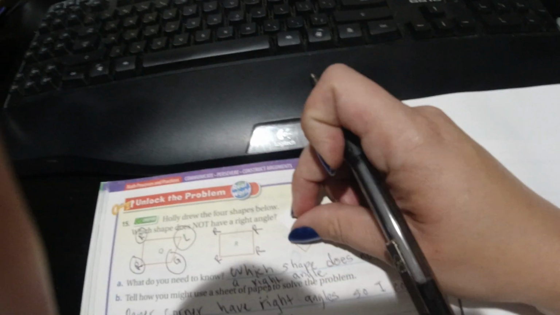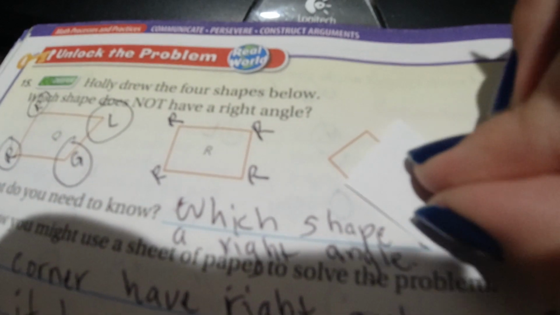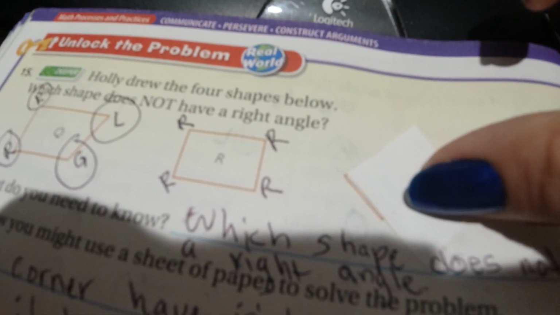Next, shape S. Okay, so shape S, if we look closely, here's my right angle. This makes a perfect right angle. This makes a perfect right angle.